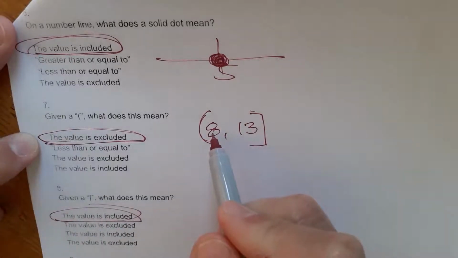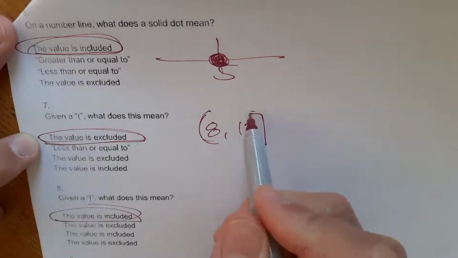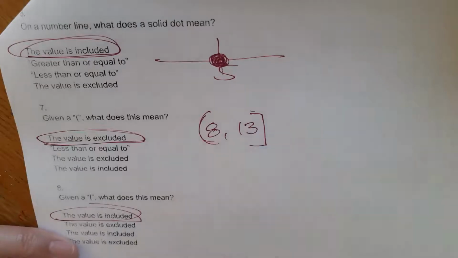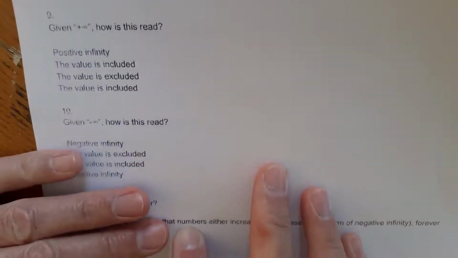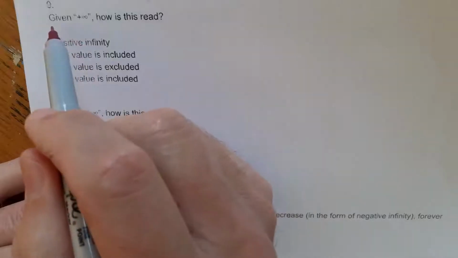This would be the 8 is not included, and the x is between 8 and 13. The 13 is included because of the bracket, and that would be x is less than or equal to 13. You would need an equal to in your inequality statement. Again, we'll cover that a little bit more in a minute, and we've covered it in prior lessons, by the way. This is the 5th lesson, so we're going a little bit quick.